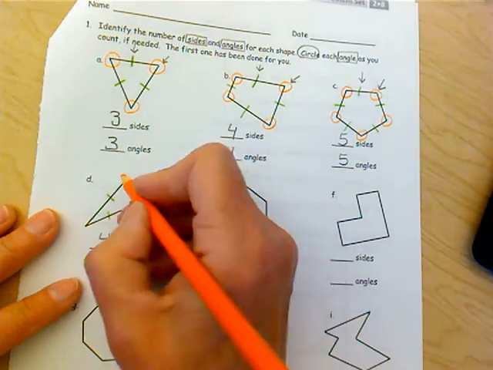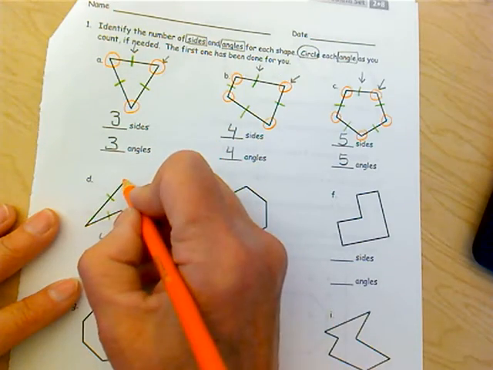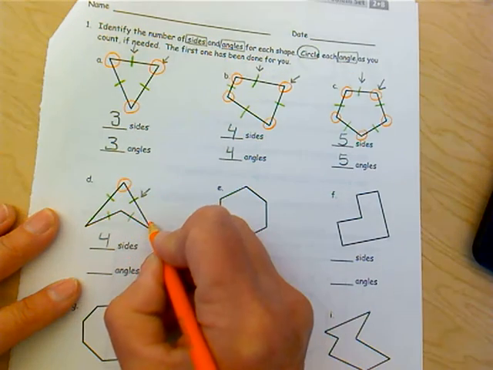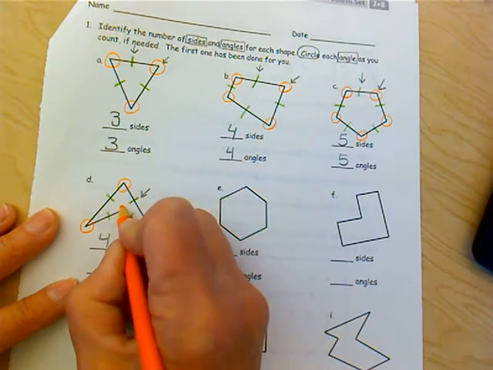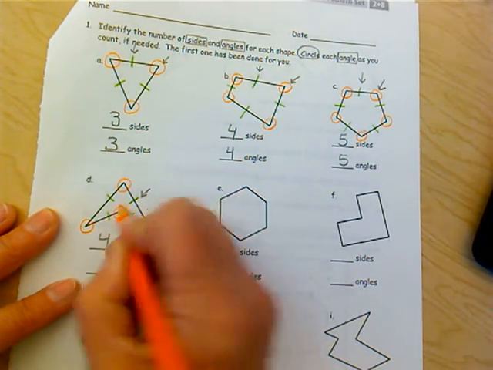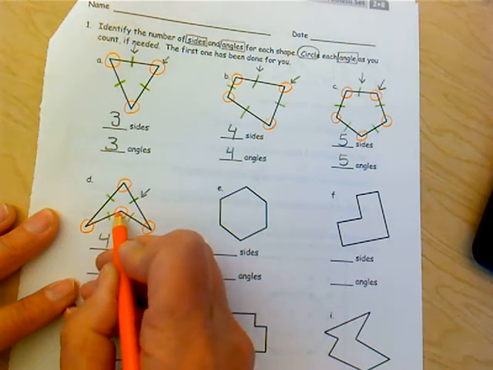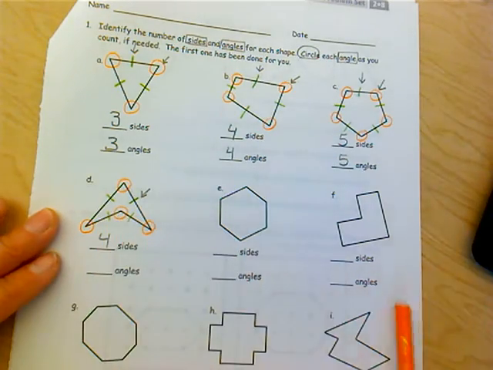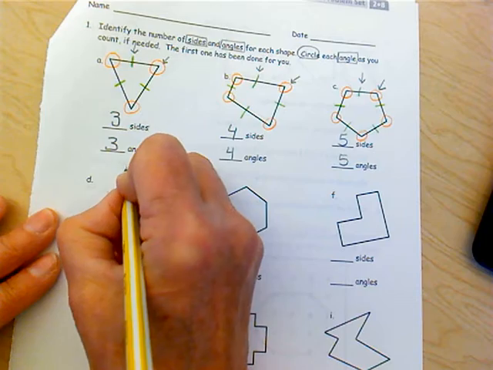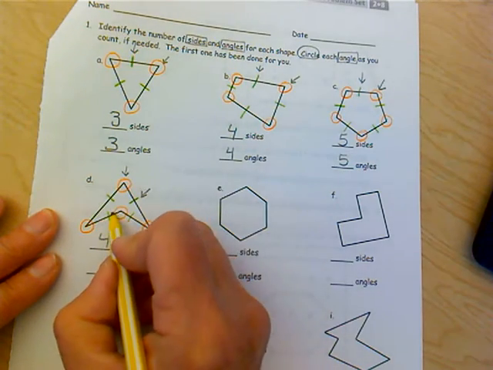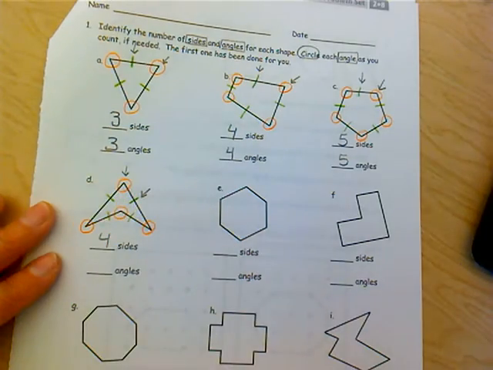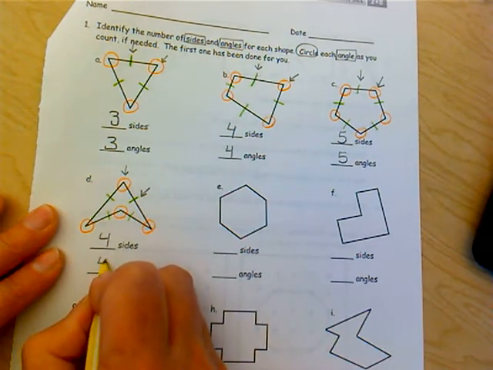Let's go ahead and count the angles on this polygon. 1, there's an angle there, and an angle right there. And believe it or not, this right here is also an angle because I have 2 line segments coming together to form an angle, whether it is a big wide angle like this one or a little small angle like that one. And again, I've got 4 sides.